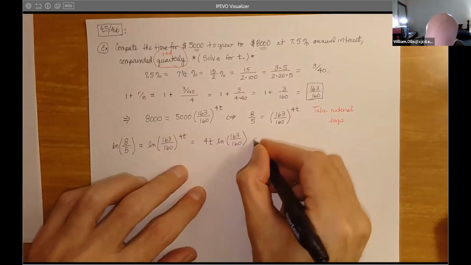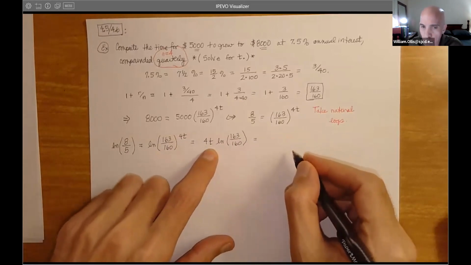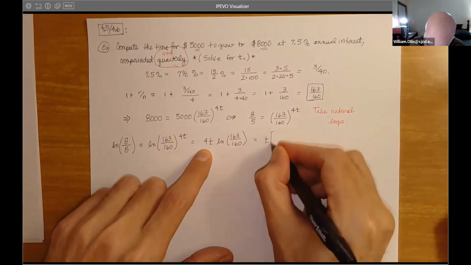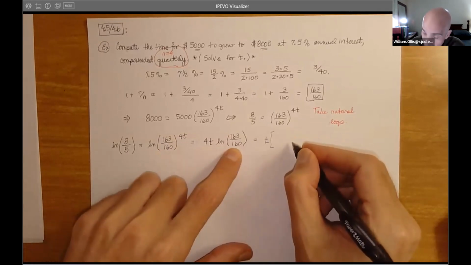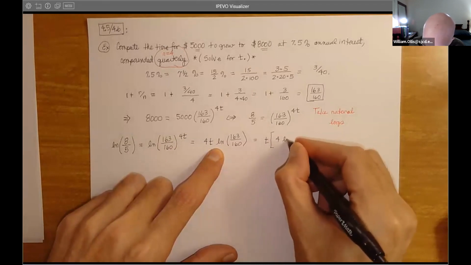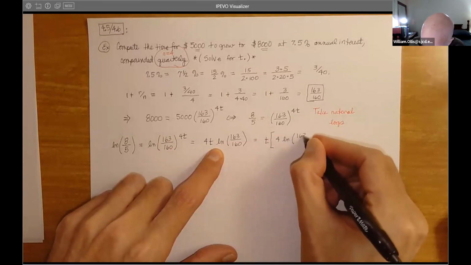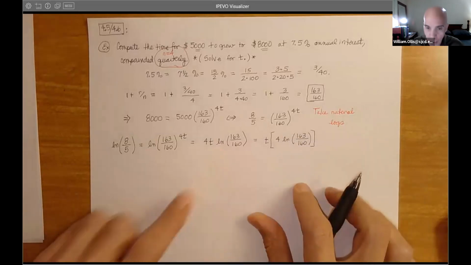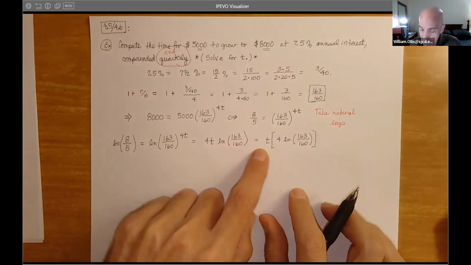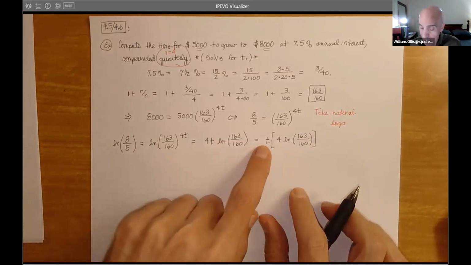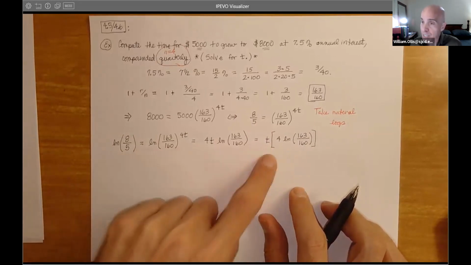Now, if you like, just to make it a little more user-friendly, pull the t off to the left. You don't have to, and put the coefficient inside the brackets. 4 times the natural log of 163 over 160. That makes the work a little bit easier to see. So now we have t times a number equals a number. So that's like saying 3x equals 5 or 3t equals 5.